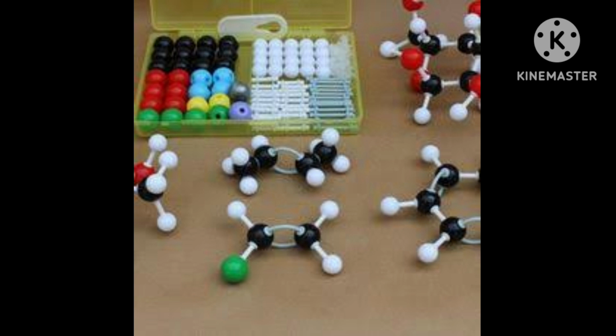Compounds containing a carbon double bond. Suppose you have to show the carbon double bond in the case of ethene, then that can be represented by using springs in place of sticks. If you want to show a double bond, a spring will be used. That spring will tell about the double bond. A spring, you know, its length can increase or decrease.